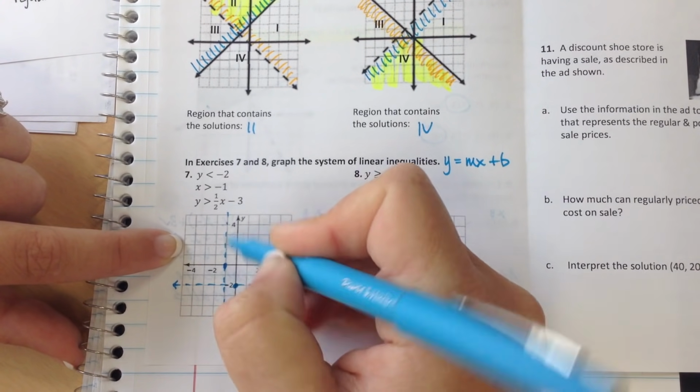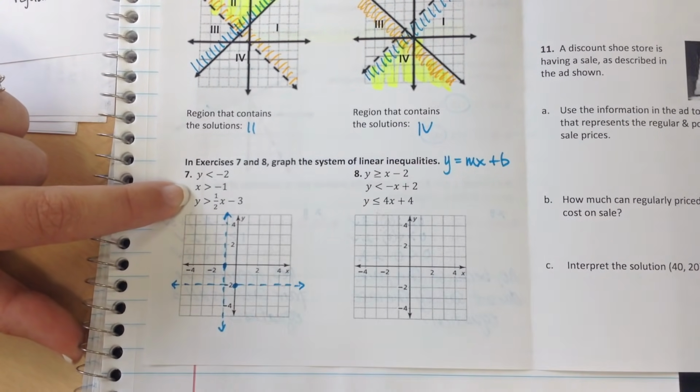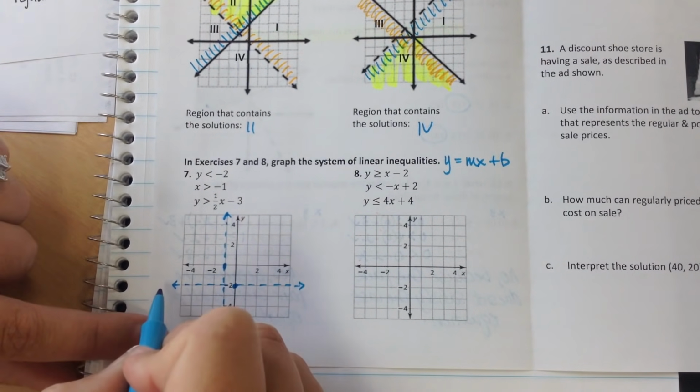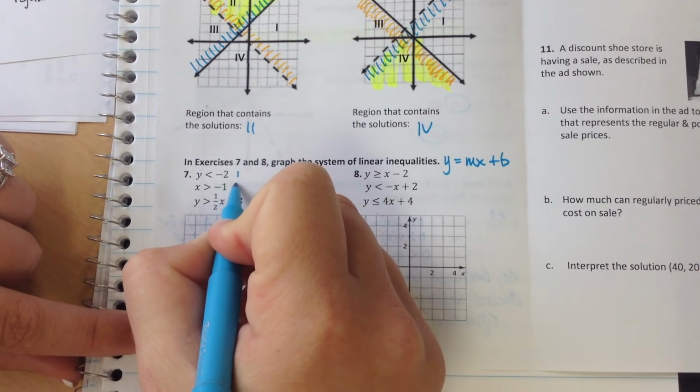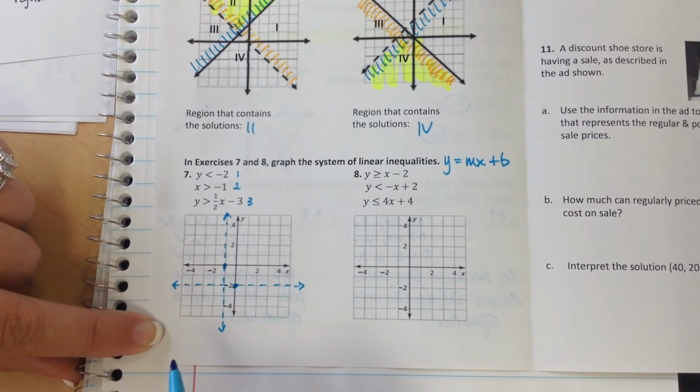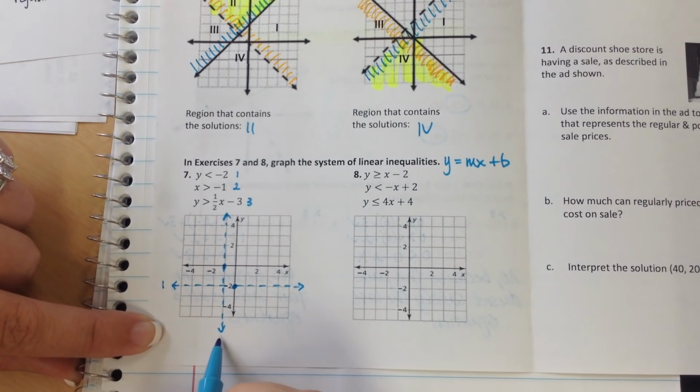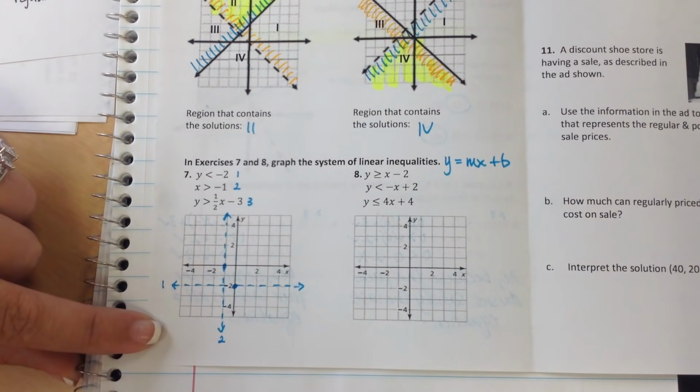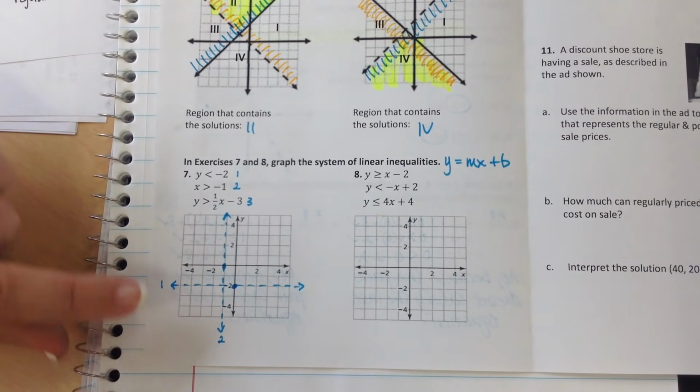And we need a dotted line because it's just a greater than sign. I'm going to go ahead and label these. This is going to be equation 1, 2, and 3. So this is equation 1, this one's 2. That's going to help with our shading in a second.